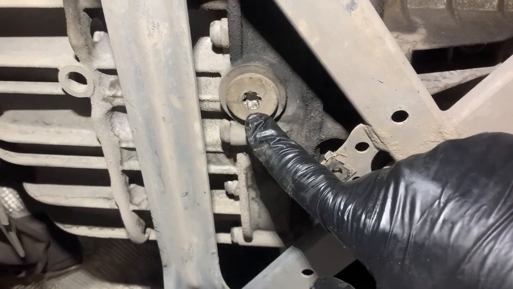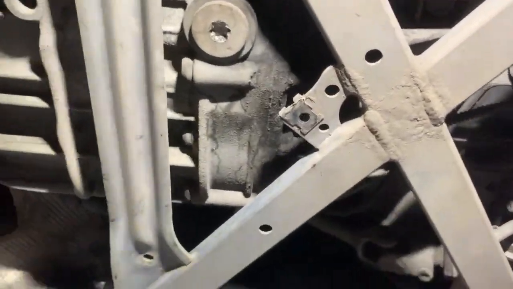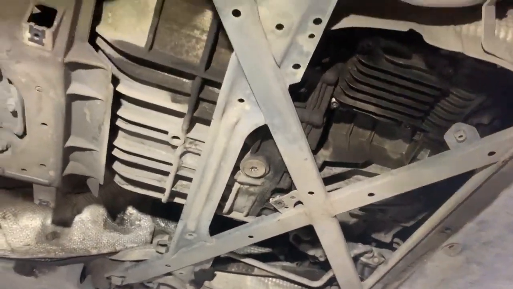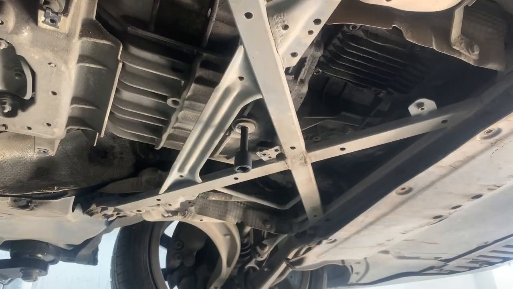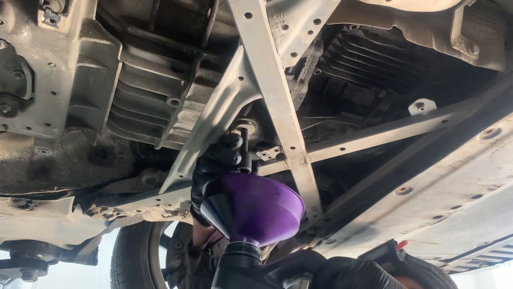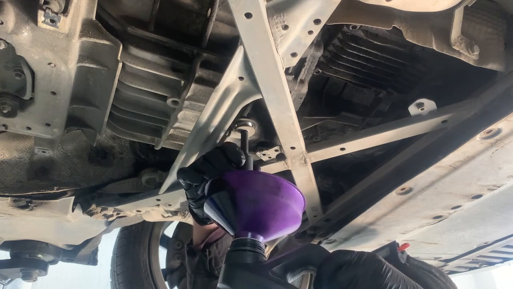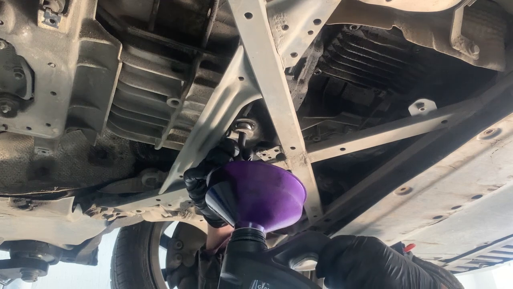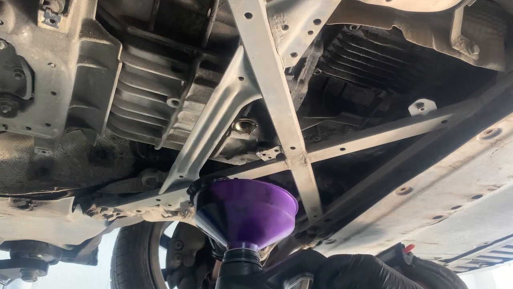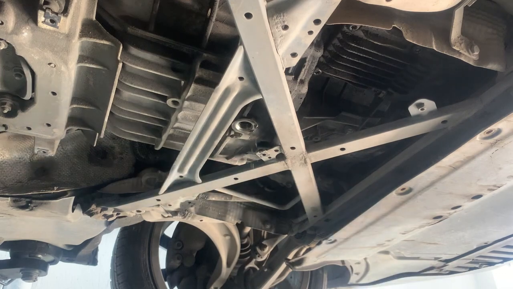And that's the drain plug right there. You need to remove it. When we remove the drain plug, there is not much oil coming out, but now we should remove the level tube and all the oil will come out.